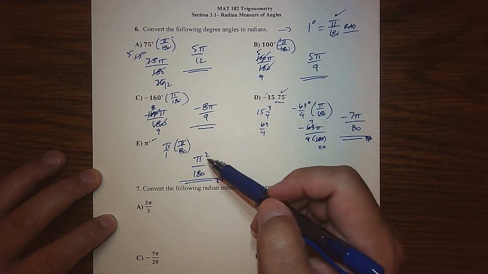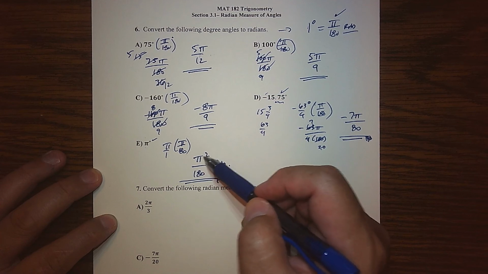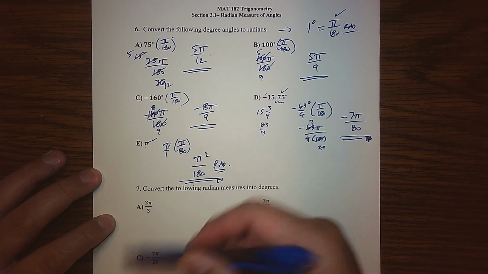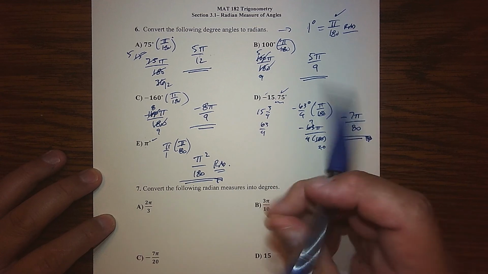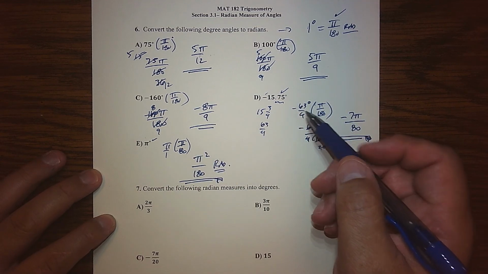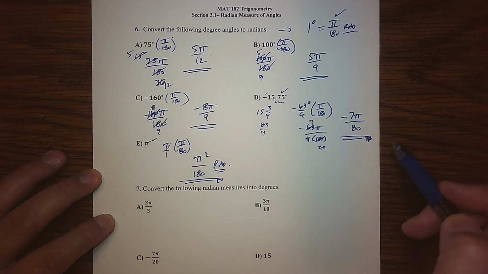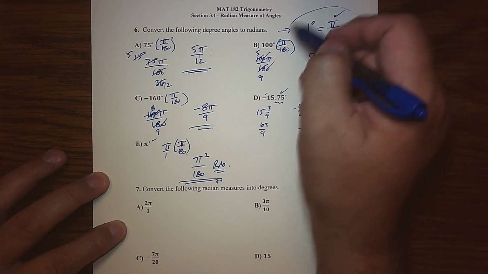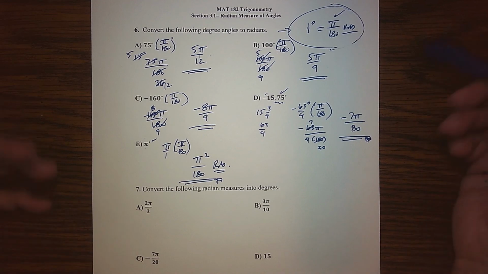It's very, very small, because this is almost 3 squared. We're talking 9 divided by 180. So again, a very, very tiny fractional part of a radius being swept out. So there's how you can convert. We're still using the same conversion factor, and it really just becomes an exercise in simplifying fractions, if you would.